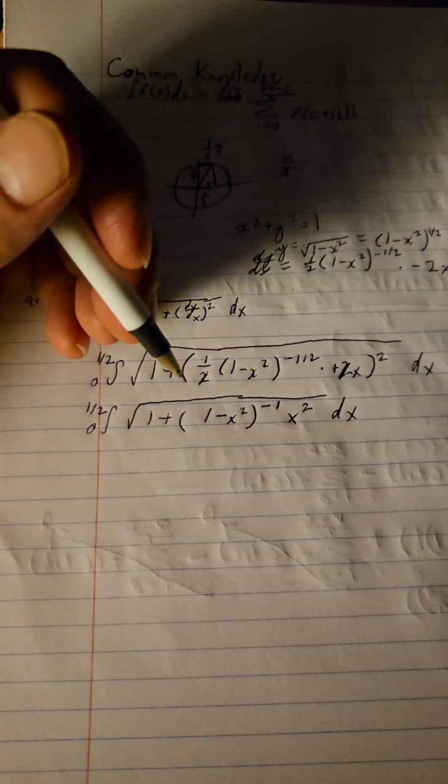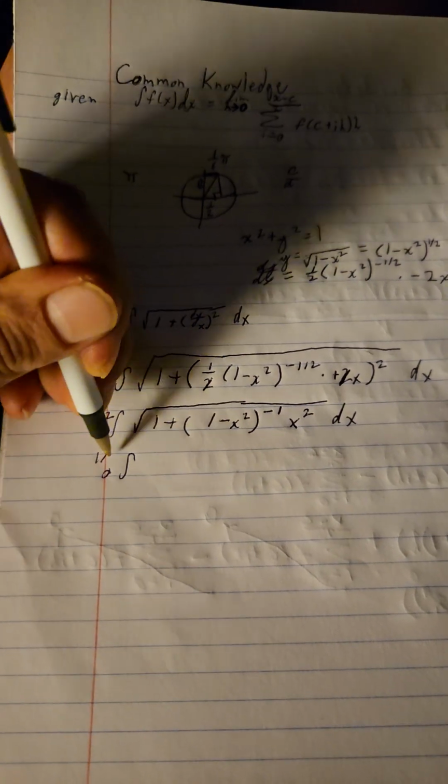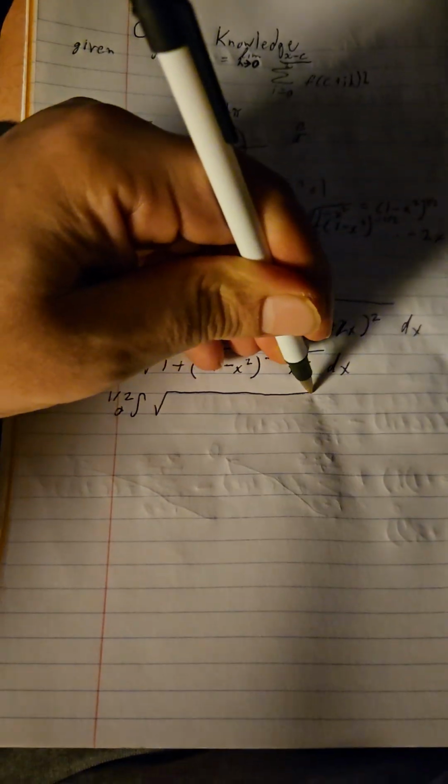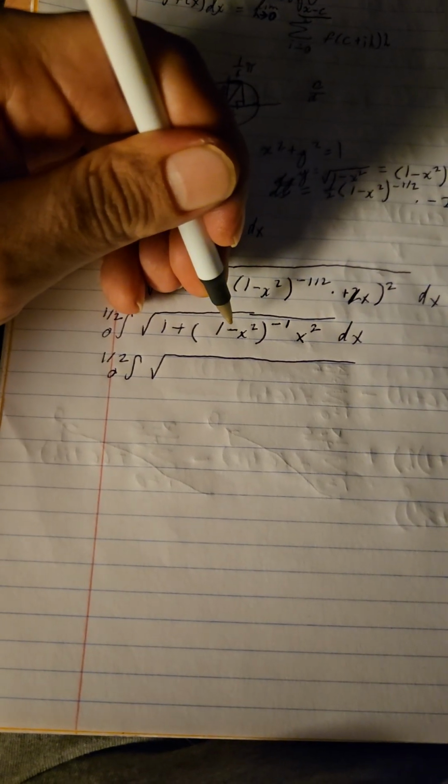So basically, you want the integral from 0 to 1/2. Okay, so this is your denominator.